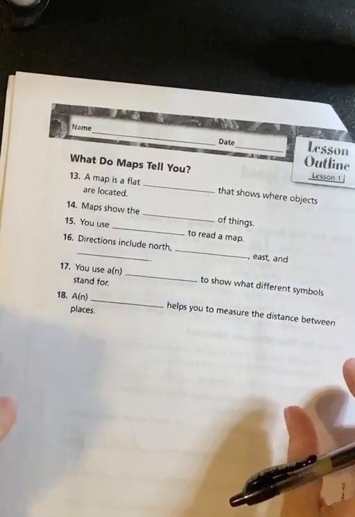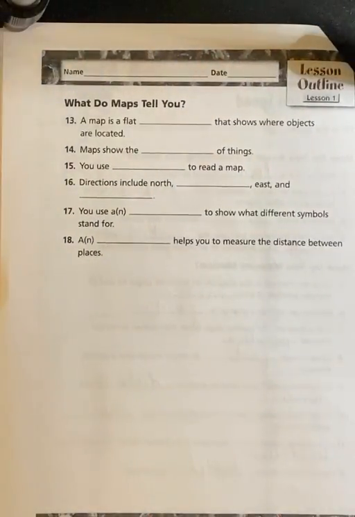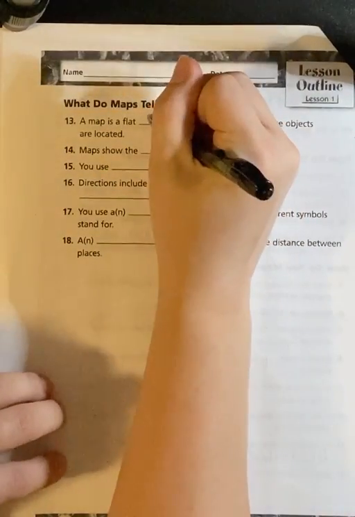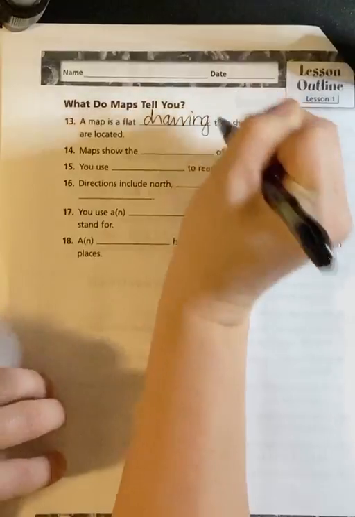What do maps tell you? So my title changed, so the page I'm looking at needs to also change. Now I'm on E10. A map is a flat blank that shows where objects are located. Very first sentence, a map is a flat drawing that shows where objects are located.